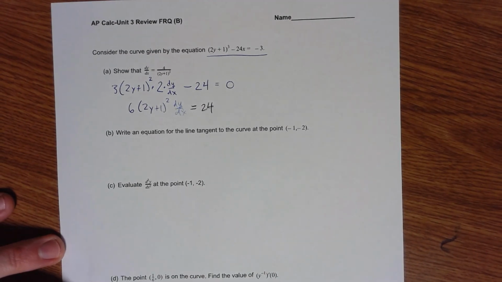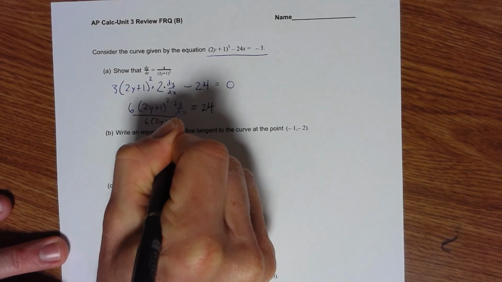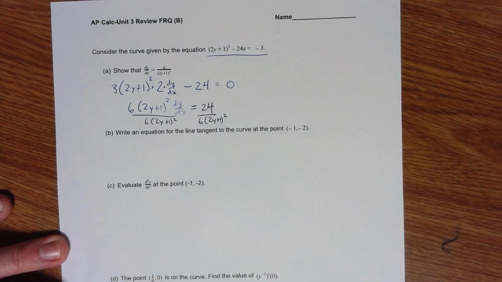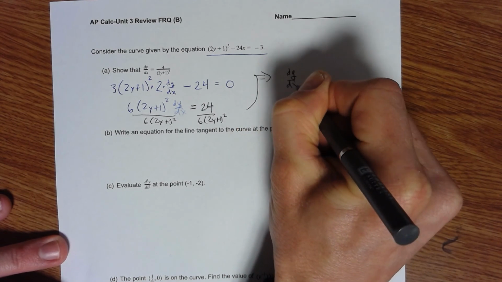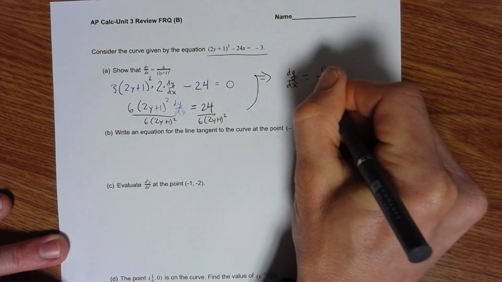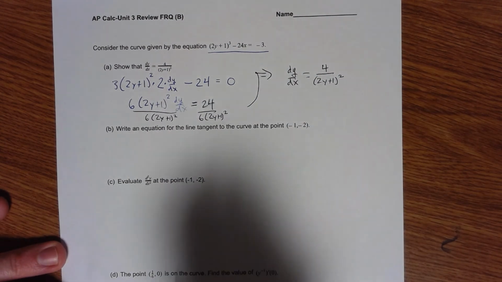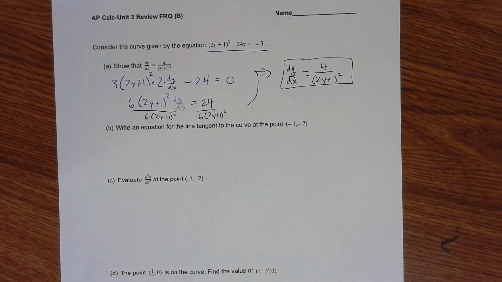Okay, so now I'm going to divide both sides by 6 times the quantity 2y plus 1 squared. And notice I'm going to be left with dy/dx is equal to, 6 goes in 24 4 times, 4 over the quantity 2y plus 1 to the second. And that is what they wanted us to end up with, and that is implicit differentiation, or differentiating an implicit function. Part B. Write an equation for the line tangent to the curve at the point negative 1, negative 2.